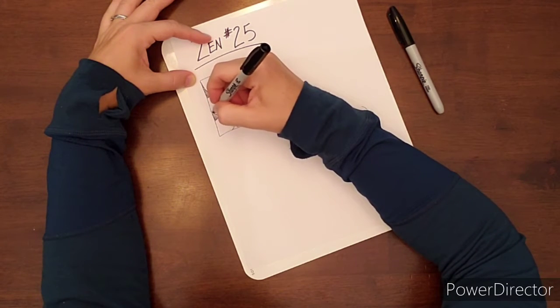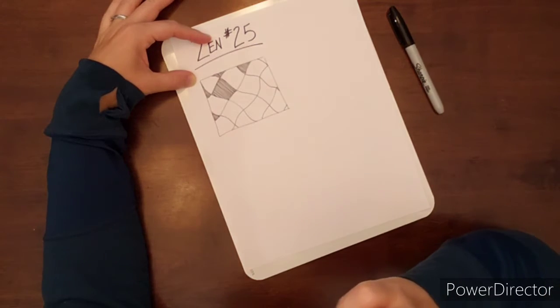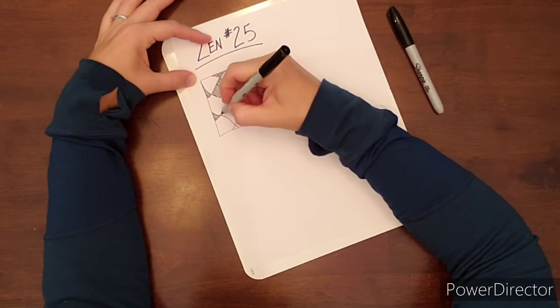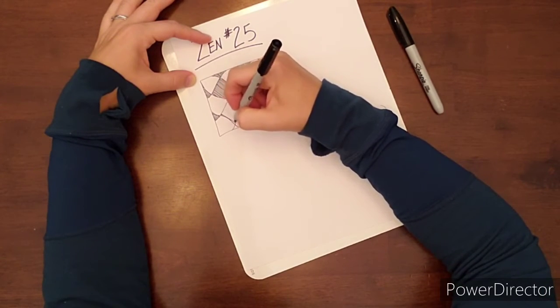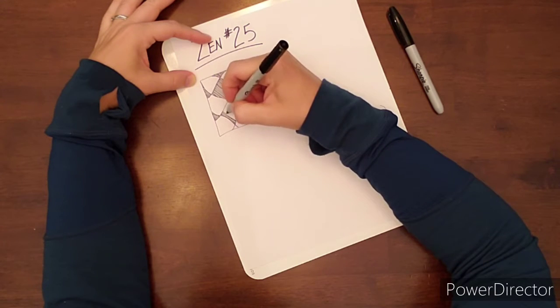Don't forget that they should go straight up and down. So you have this wavy piece here. If it runs through the line, you don't want to make your lines in here wavy. They should be straight.